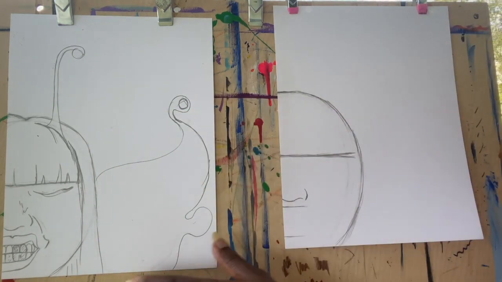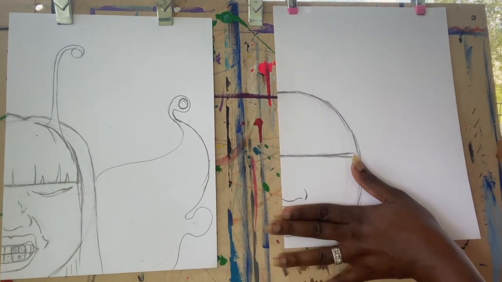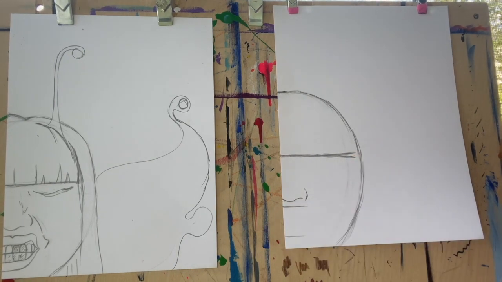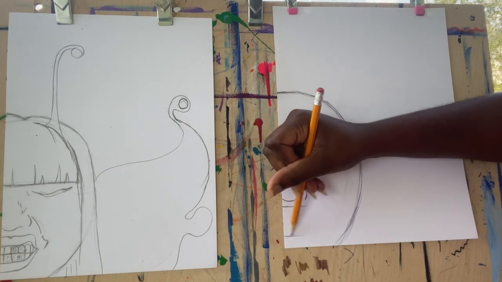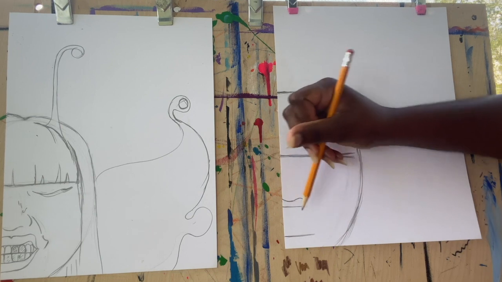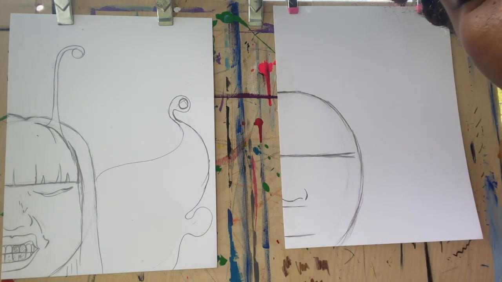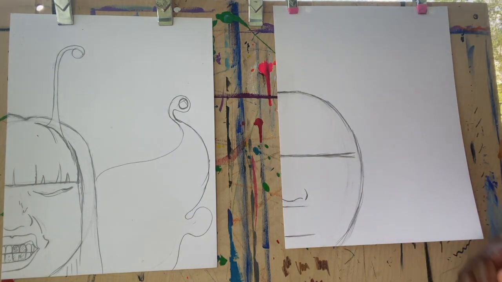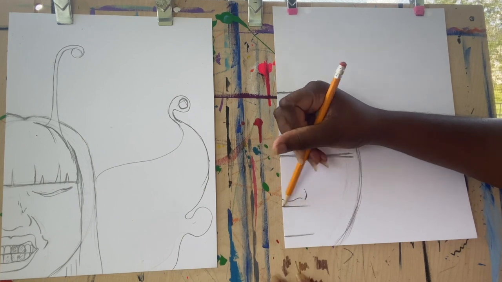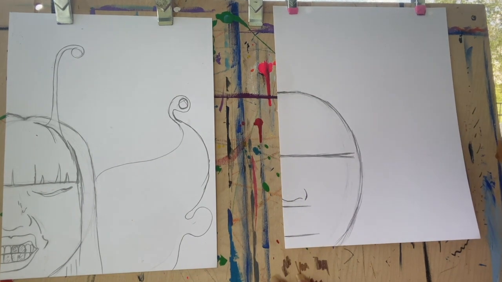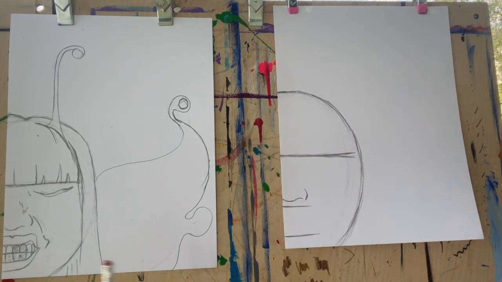This thing just starts up. Okay, so about 2 finger widths. That's how wide the mouth will be. Okay, and I'm just drawing out this rectangle for the shape of the mouth.